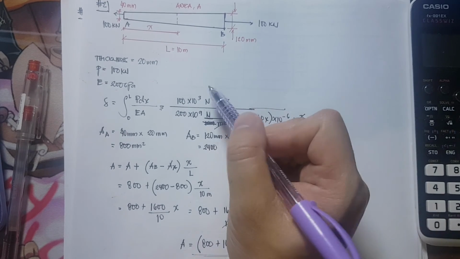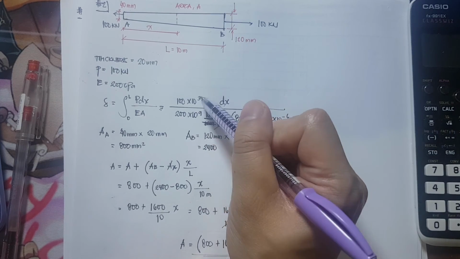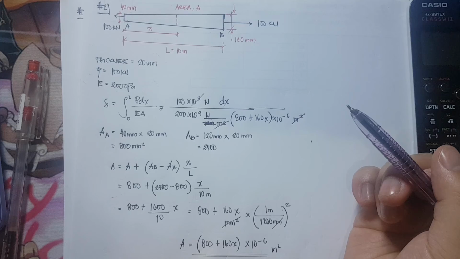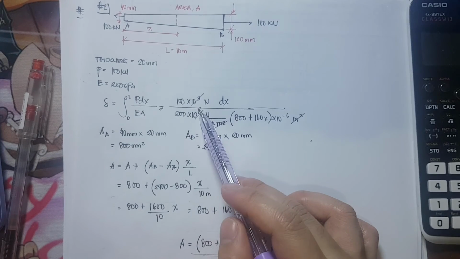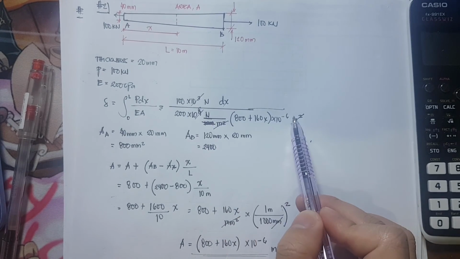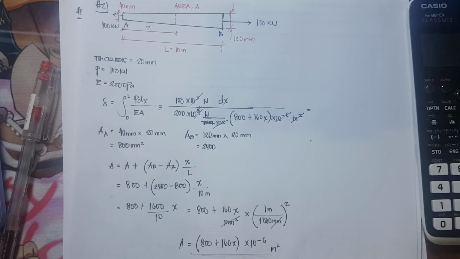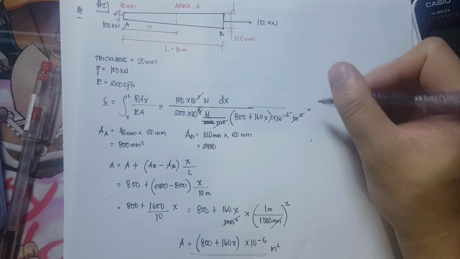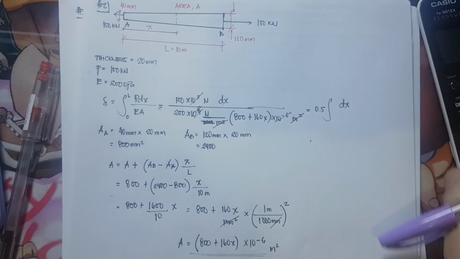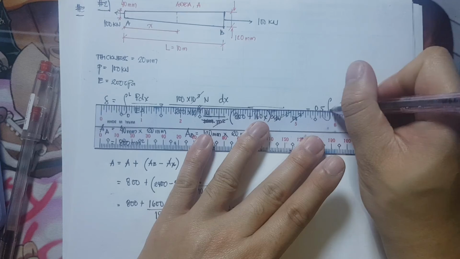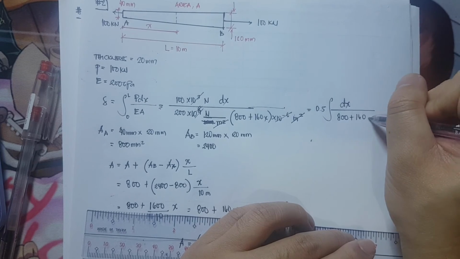The 100 times 10 raised to 3 over 10 raised to 9 leaves 10 raised to negative 6, which cancels with the 10 raised to negative 6. So we have 100 divided by 200, which is 0.5, times the integral of dx over 800 plus 160x.